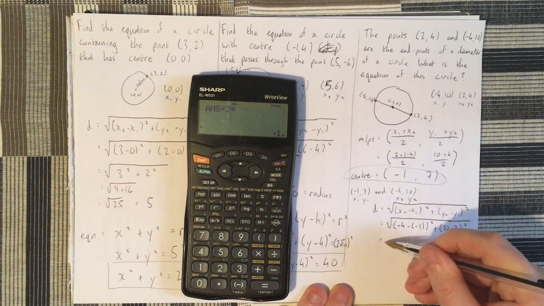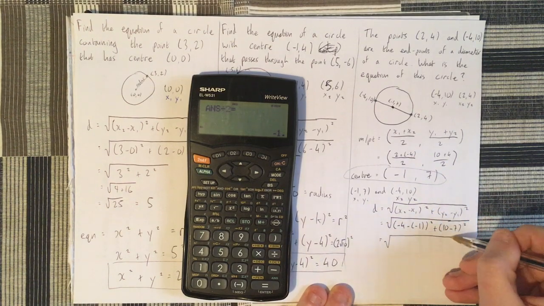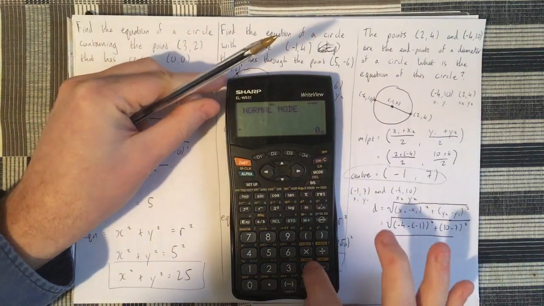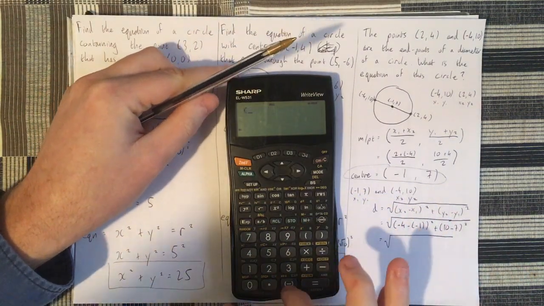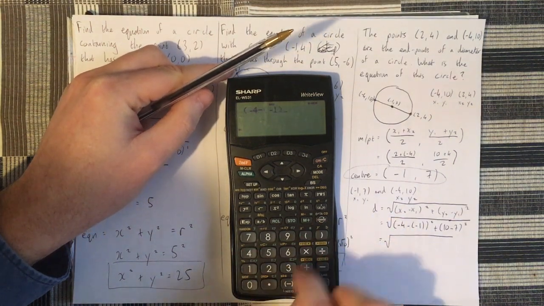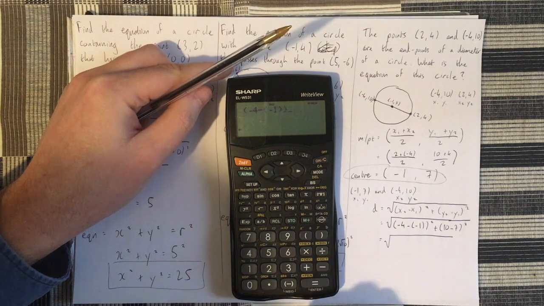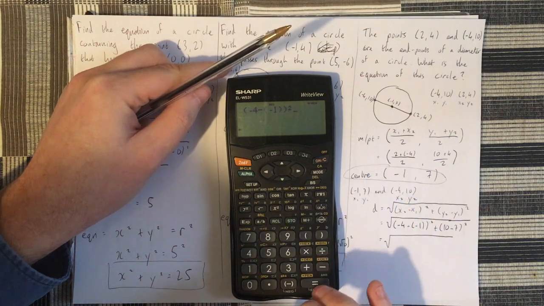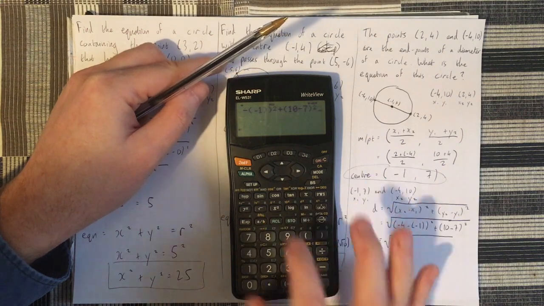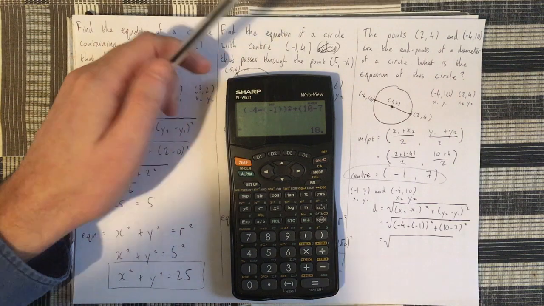So that is equal to, I'll just put all this into a calculator, what's under the square root. So minus 4 minus negative 1, close your bracket, all to be squared, plus 10 minus 7, close your bracket, all to be squared, and that's equal to 18.